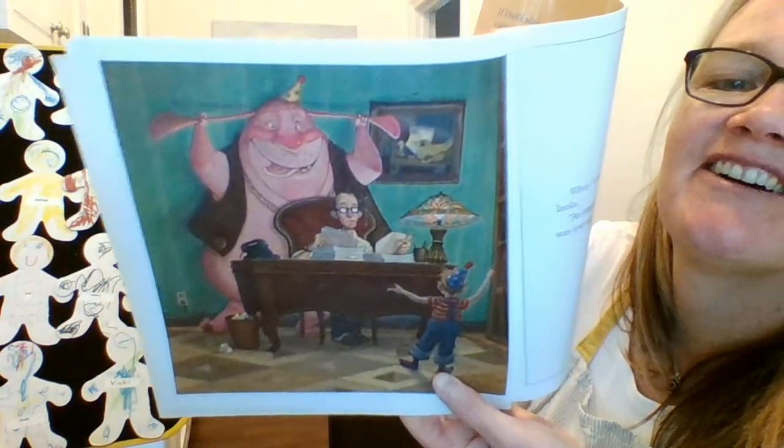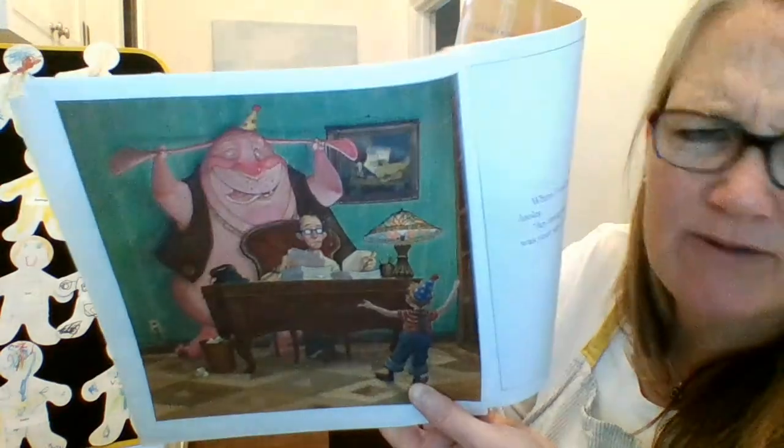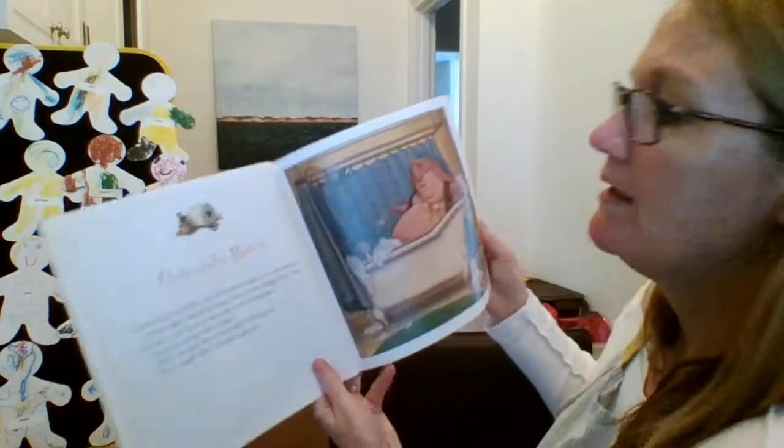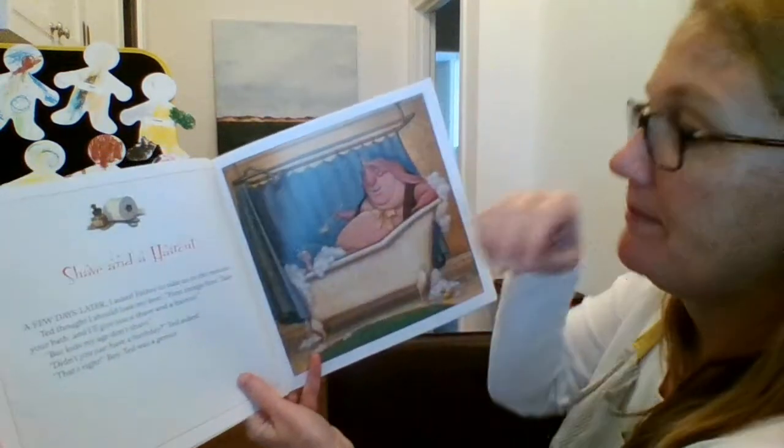See him over his dad? Does he think that? I don't think the dad can see him. He says, "Shave and a haircut."